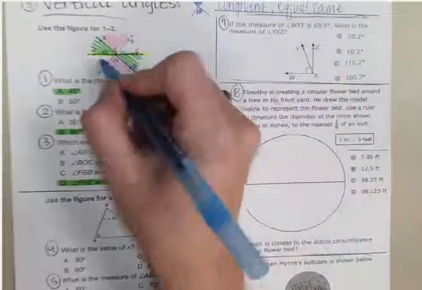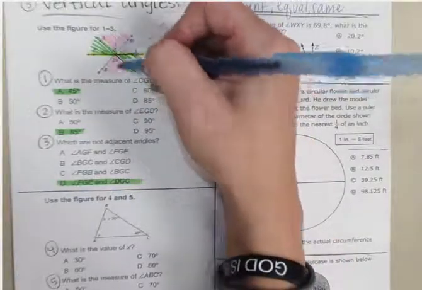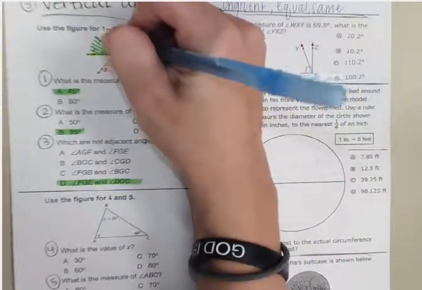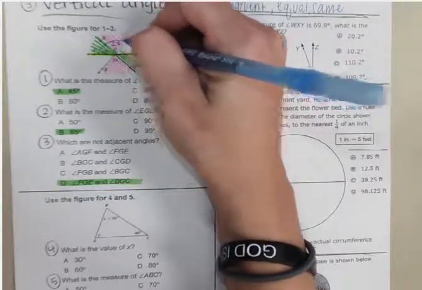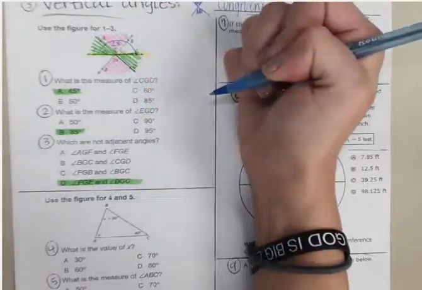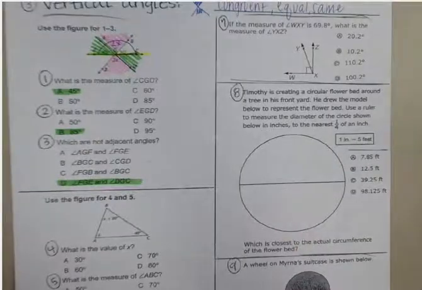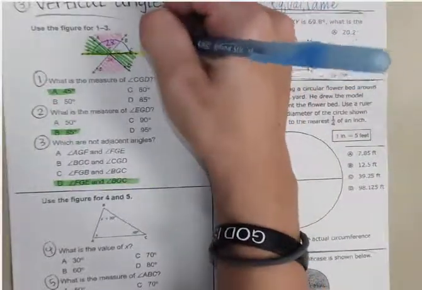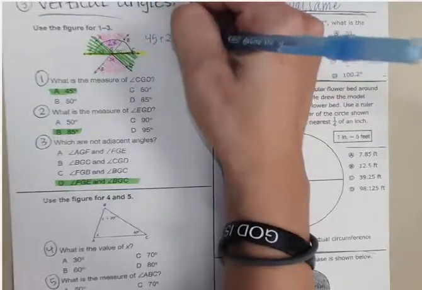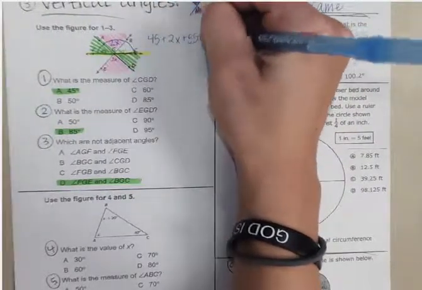So if this is 180 and these pinks are equal, I can go ahead and put a 2x right here. I know that 45 plus 2x plus 50 has to be how much? It's on your yellow line. If it's on your yellow line, it should be how much? Good, 180. So you can do 45 plus 2x plus 50 is equal to 180.